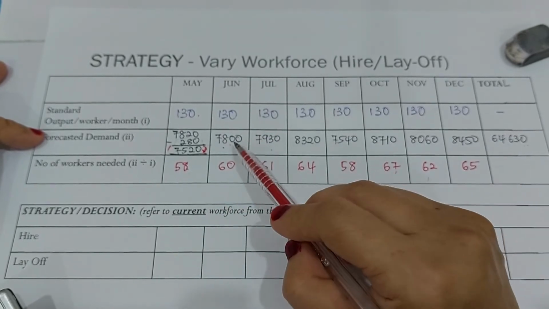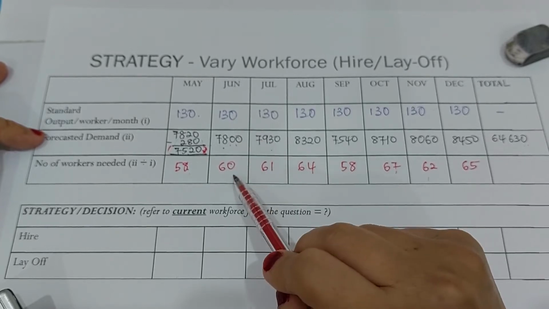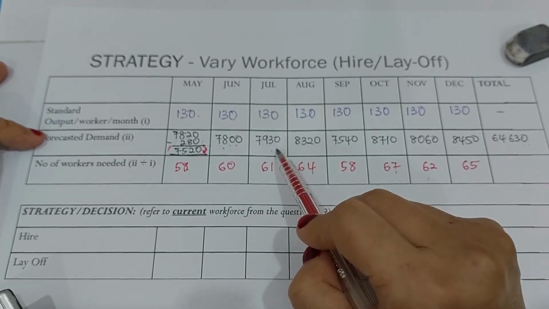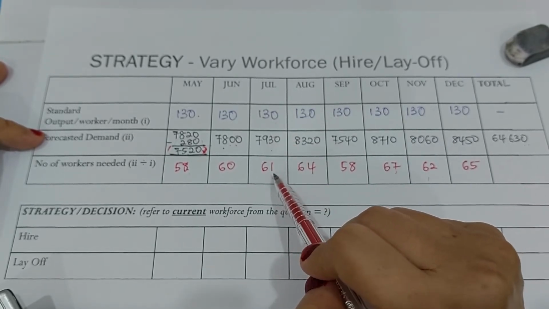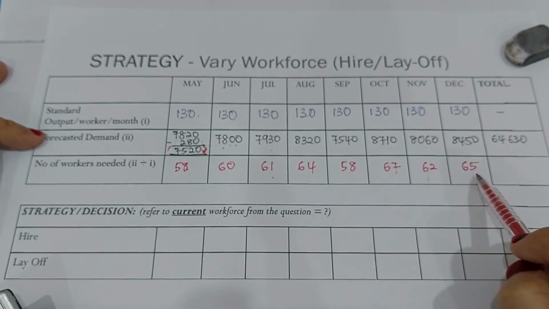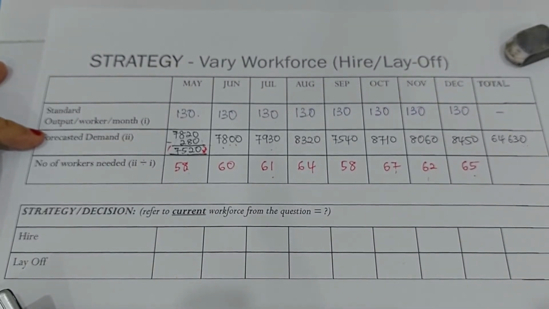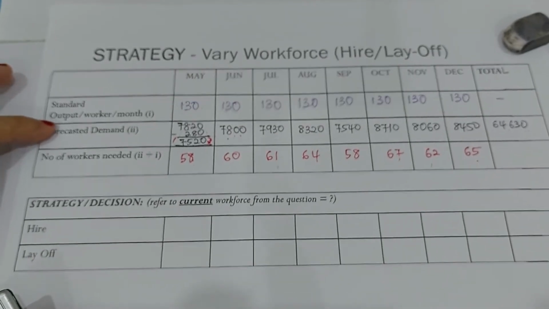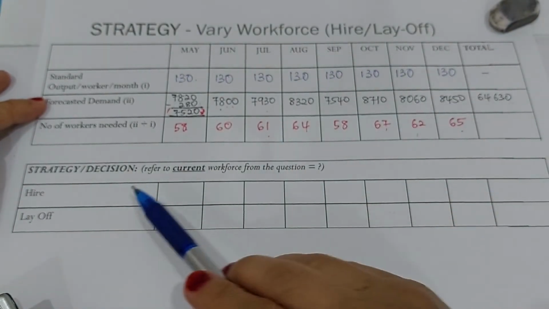So we continue calculating. 7,800 in June divided by 130, we get 60 workers required in June. 7,930 divided by 130 in July, we get 61 workers required, and we continue calculating until December. Okay, so that is for the first part. The first part is only to determine how many workers are required in order to produce that much forecasted demand. Then from here, once we have determined the number of workers required, we proceed to the strategy.